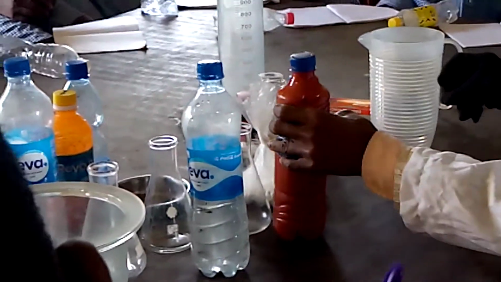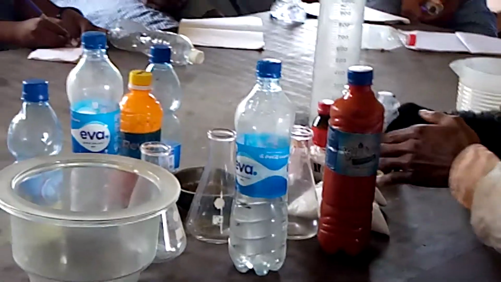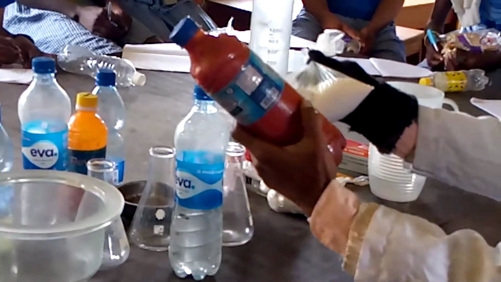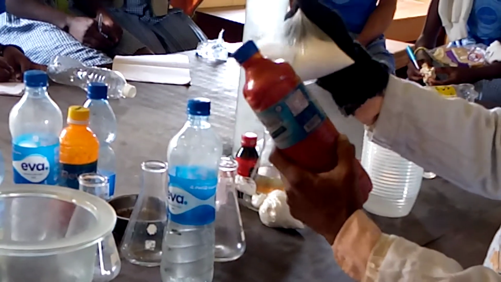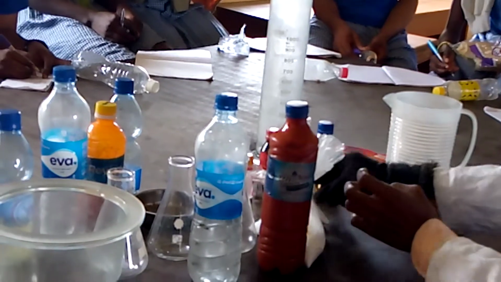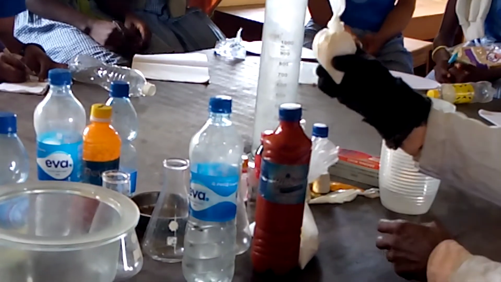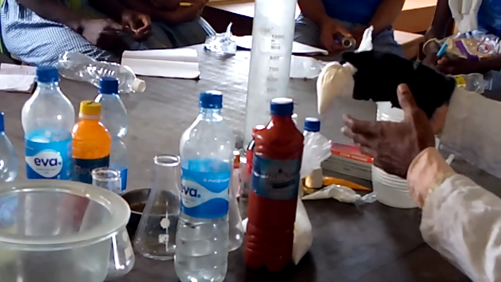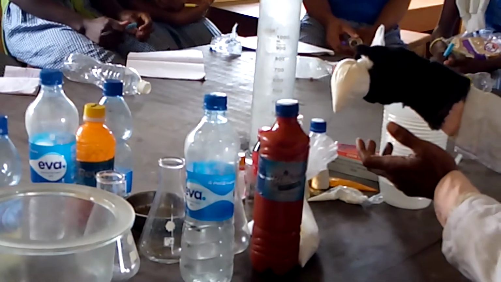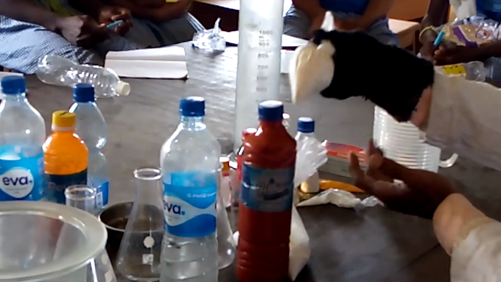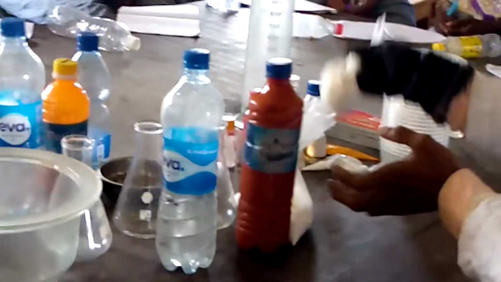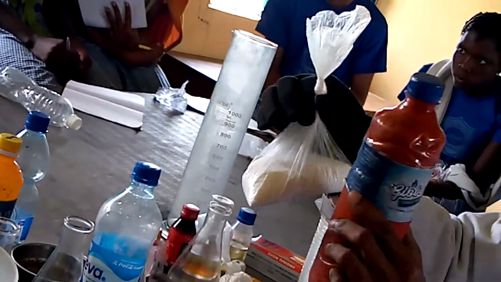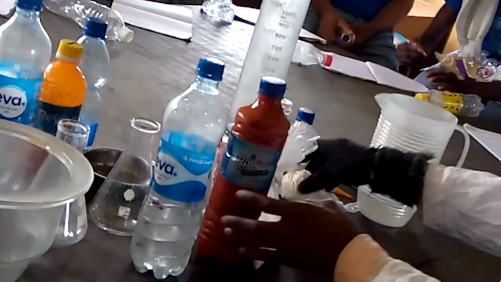There are two major ingredients we need for this soap preparation: the PKO and the sodium hydroxide. The other ingredients, like soda ash, are additives. If you like, add them. If you don't like, leave them. But these are the two major ingredients used for the preparation of bar soap.